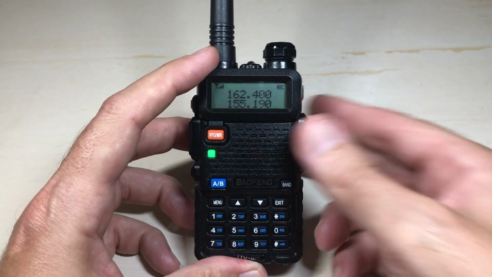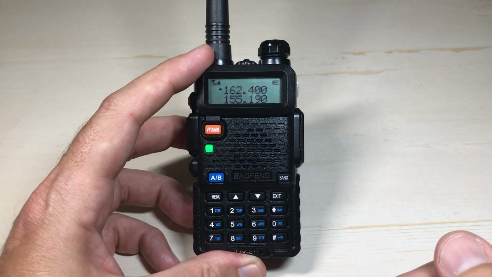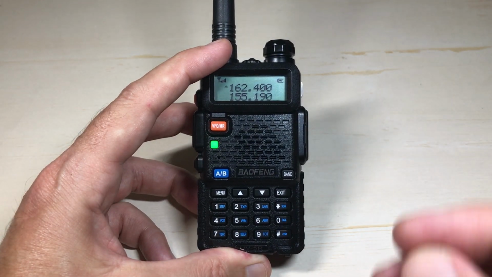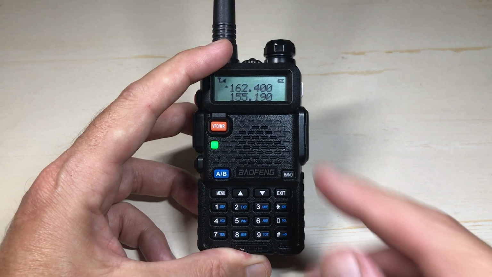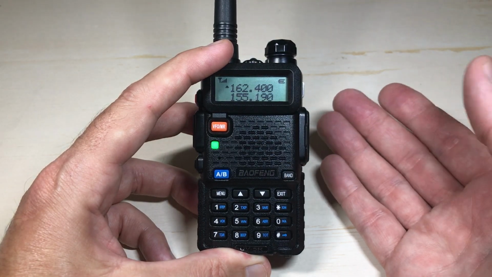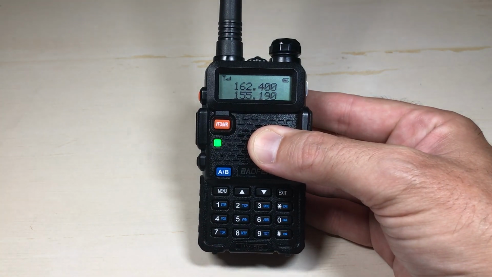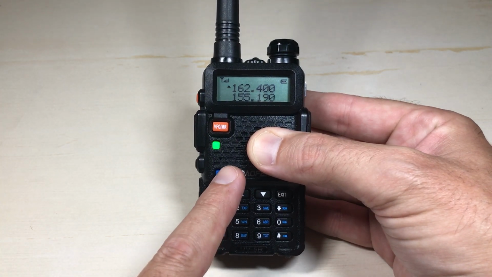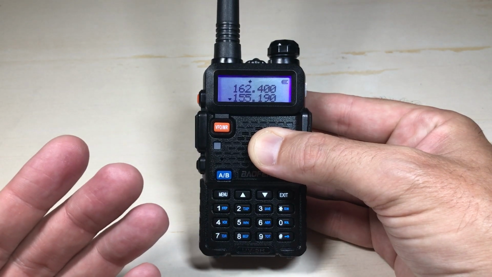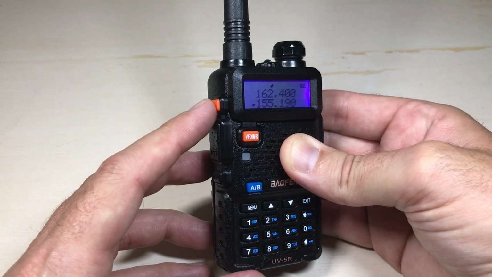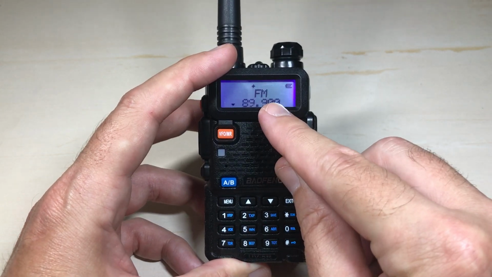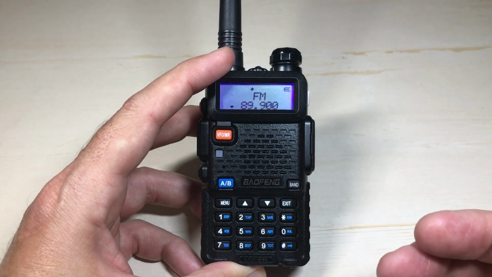The other thing we can do is we can use the FM radio feature. The tricky part about this is you can't go to the FM radio while there's a transmission happening. And because we're on the NOAA weather broadcast, there's always going to be a transmission. So what I would recommend doing here is just press the AB button and switch to your other channel. Now that there's nothing broadcasting, I can press this top left button and it takes me to an FM radio. So now I'm in my FM radio mode.